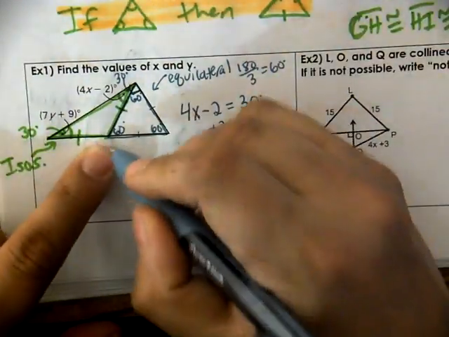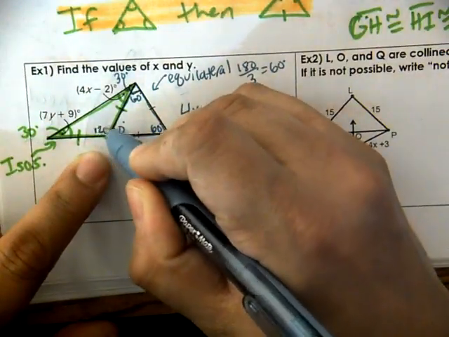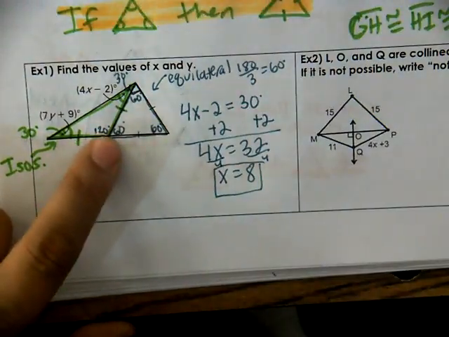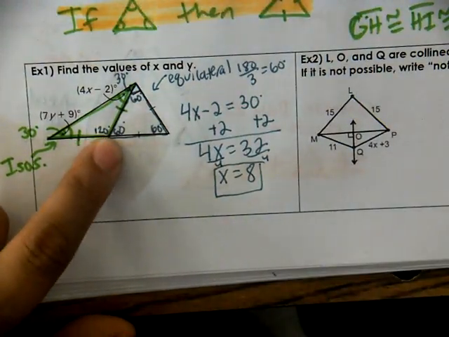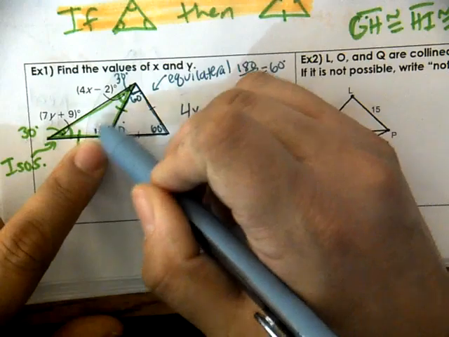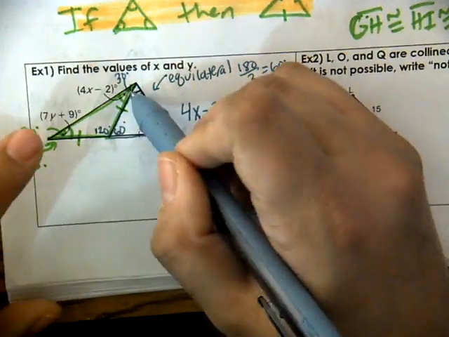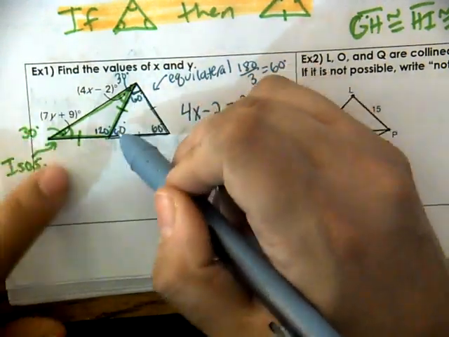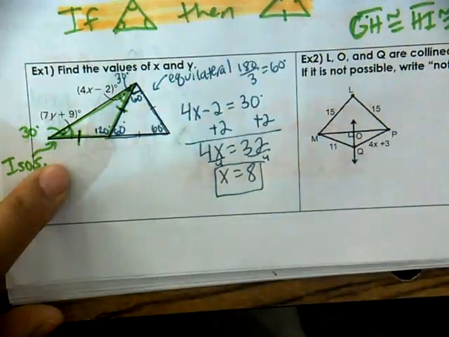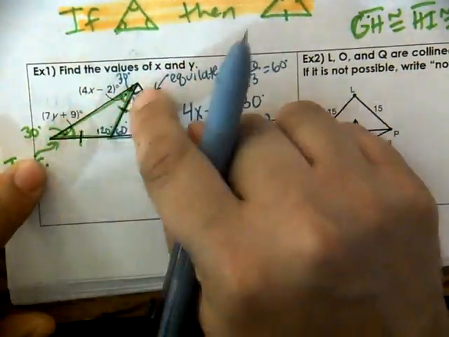It also makes sense that this would be 120 degrees because it's a linear pair, and that's going to be 180, and that leaves you with 60 degrees left over for these two. Now, they didn't have to be the same unless they were isosceles, which they are. That's how we know they're 30 and 30.